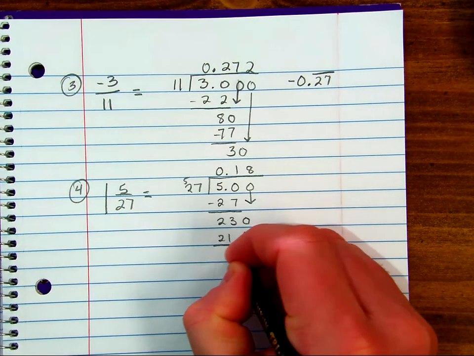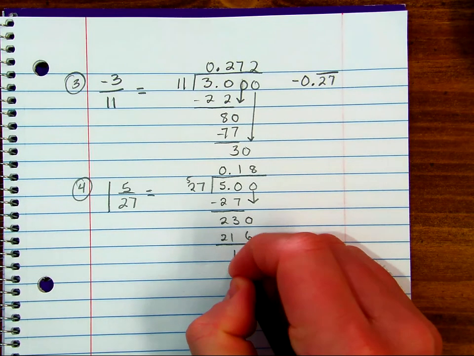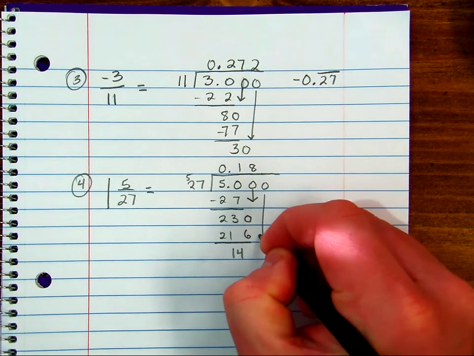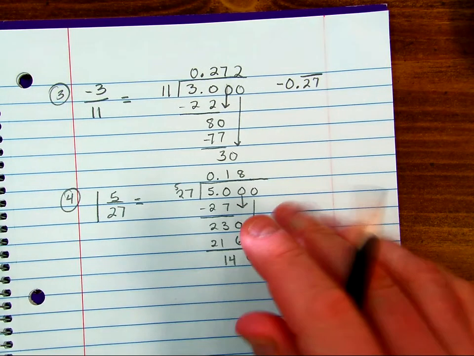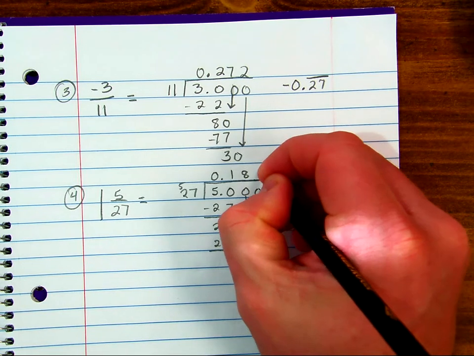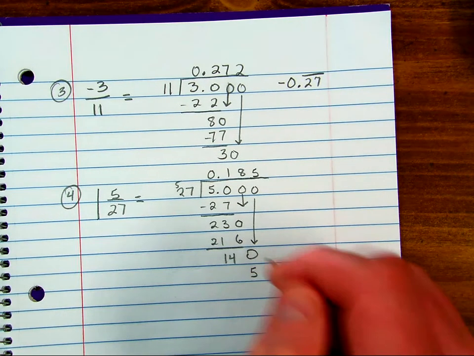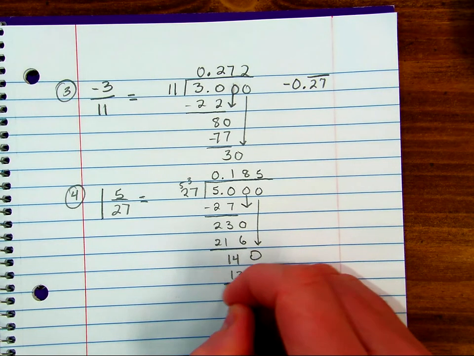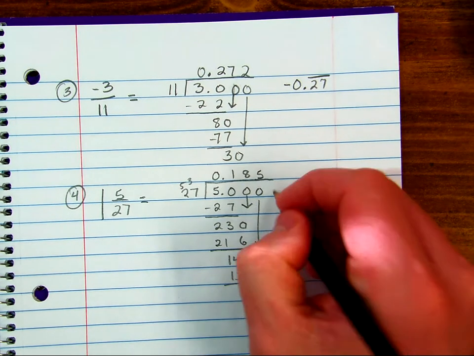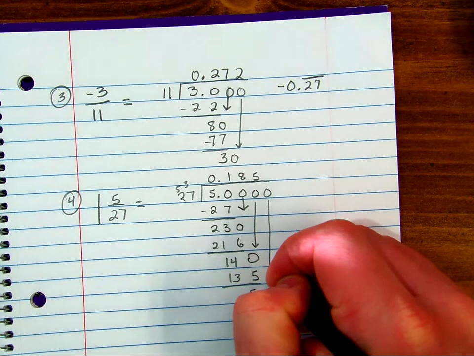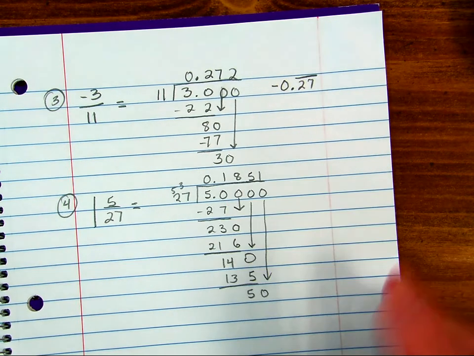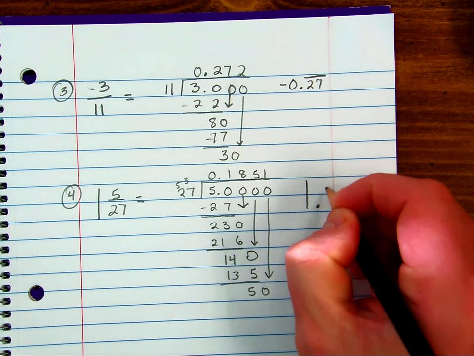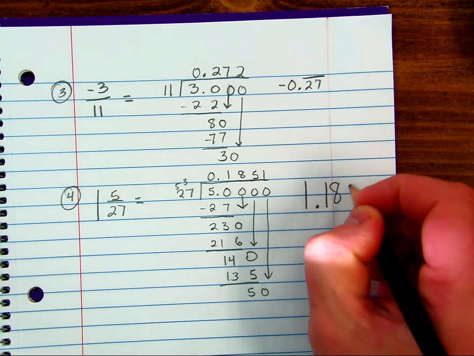Add another 0. 27 goes into 140 5 times. And then we're right back to 50, so we get a 1. So the answer would be a positive 1.185 with a line over it.